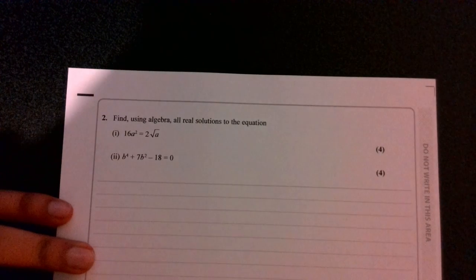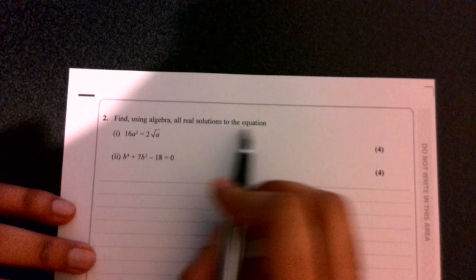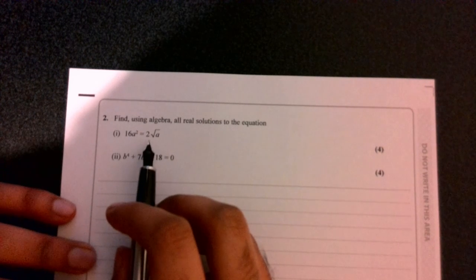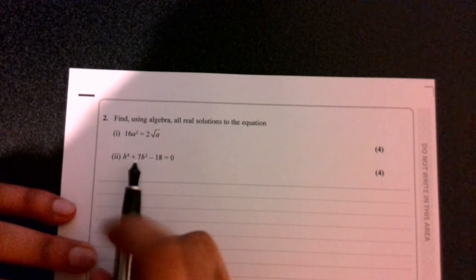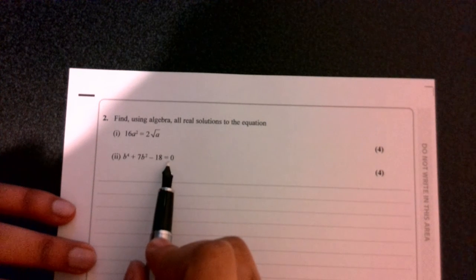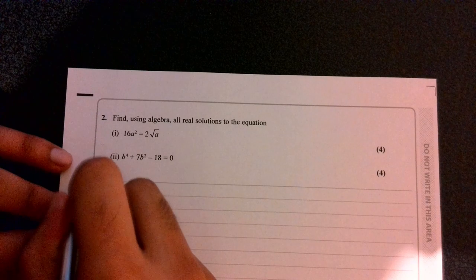For question 2, we have to find, using algebra, all the real solutions to the equation. For part 1, 16a squared equals 2 times the square root of a, and for the second part, b to the 4 plus 7b squared minus 18 equals 0.